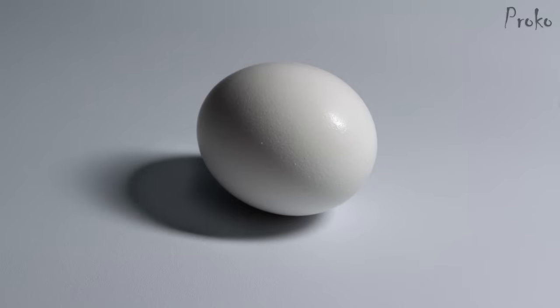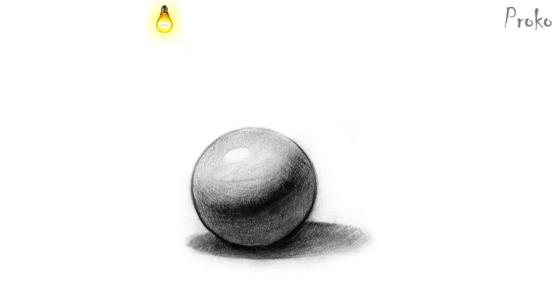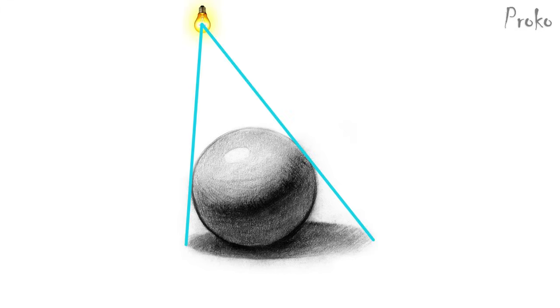There are two types of shadows. Form shadow is a shadow caused by the planes turning away from the light source. A cast shadow is caused by one form blocking the light from hitting another form. This egg is blocking the light from reaching this part of the table. You can find this shape by projecting lines from the light source to the terminator of the first form, and continuing those lines to the obstructed form.